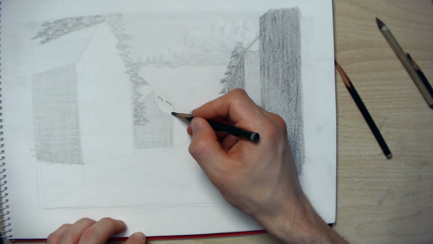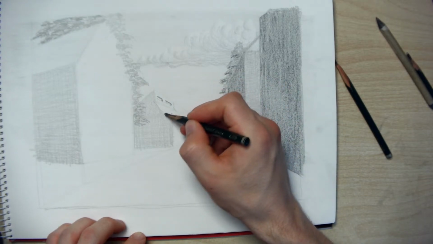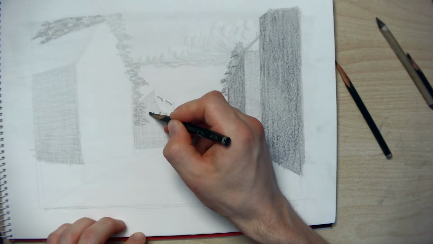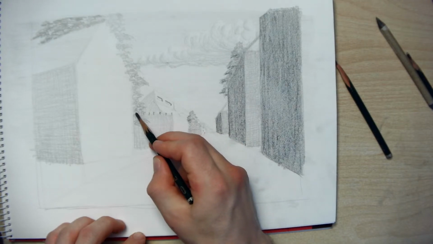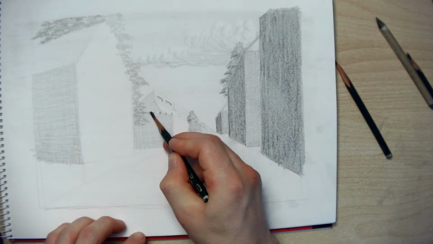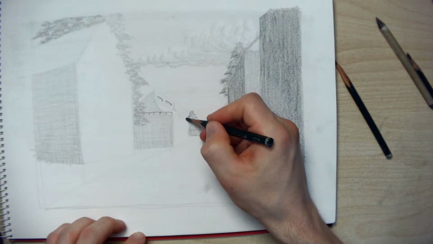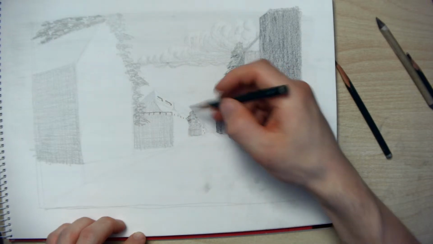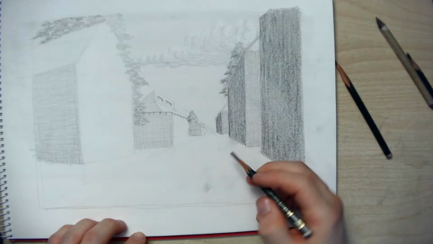And then this balcony has got a railing. That's mostly just a wall, but up on top of that wall there's a very small railing, just like this.